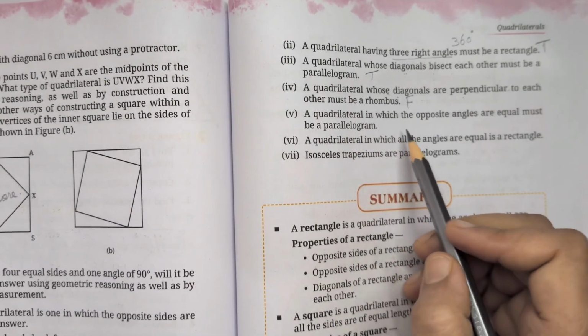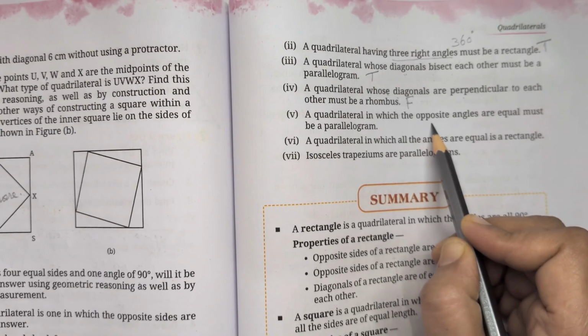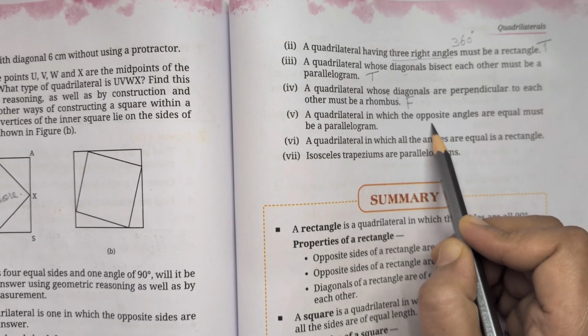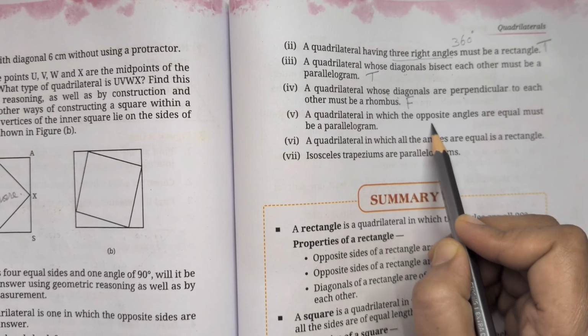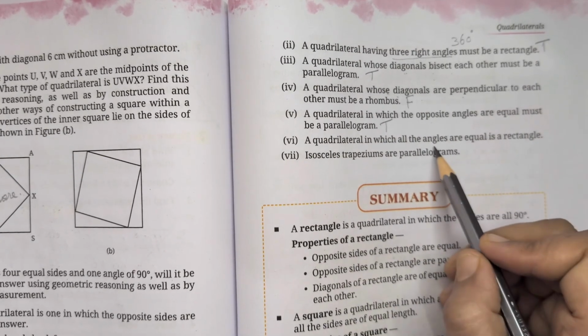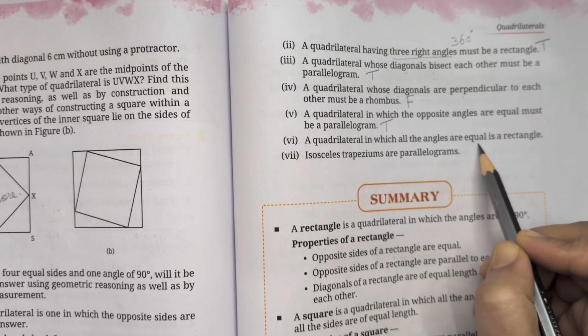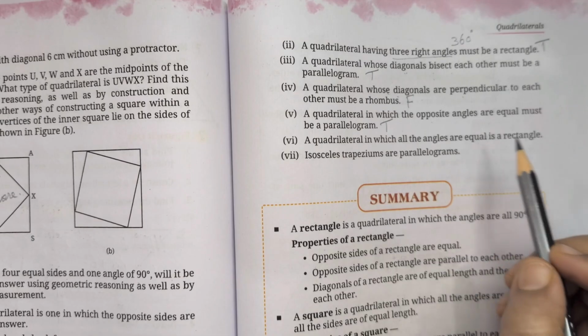Here, the fifth one: a quadrilateral in which the opposite angles are equal must be a parallelogram. In a parallelogram, opposite angles are always equal. So that is true. A quadrilateral in which all the angles are equal is a rectangle.